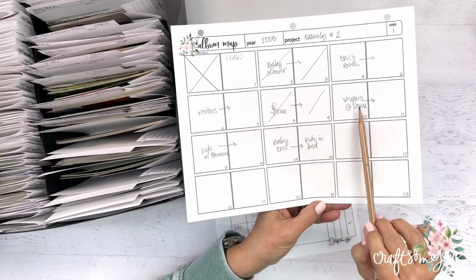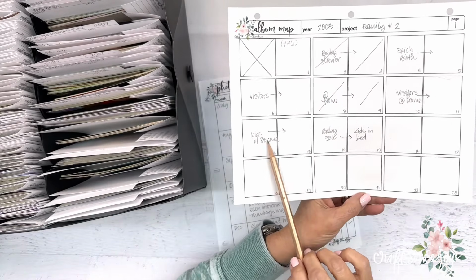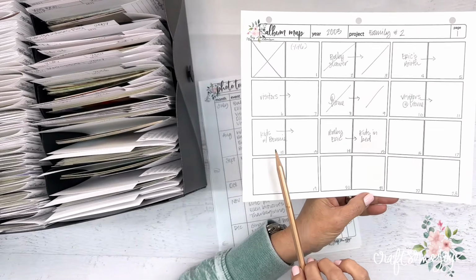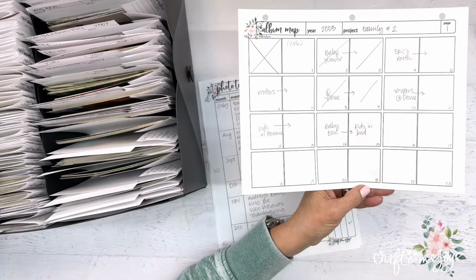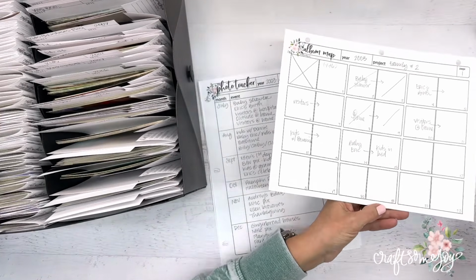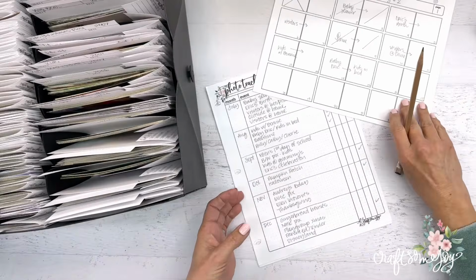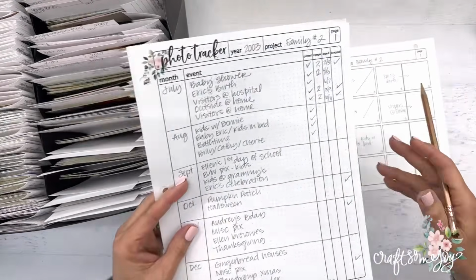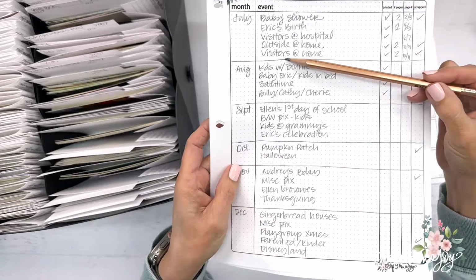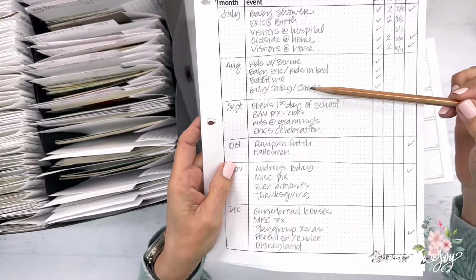So we have at home, visitors at home. And then I've got photos of the kids with Bonnie. That was my mom's dog. Really cute pictures. As soon as I see that, I know exactly what pictures those are. And then baby Eric and kids in bed. So what you can see is that these are following right along here. They're following what I have outlined here.